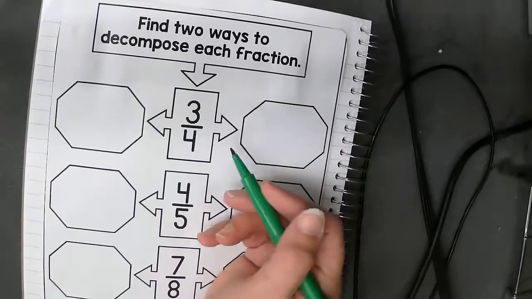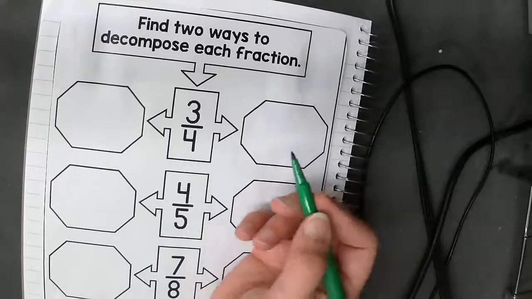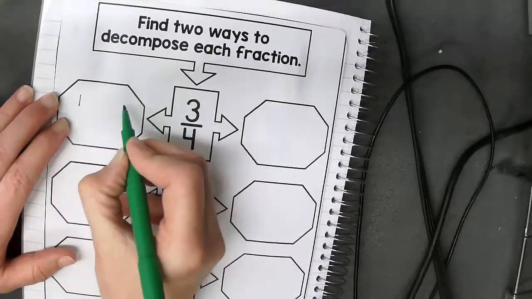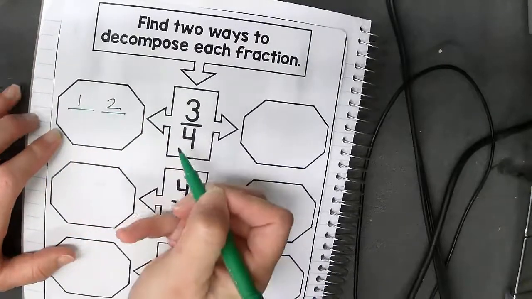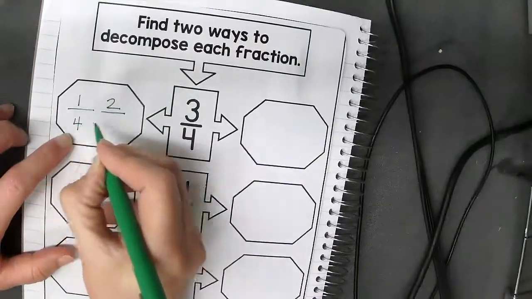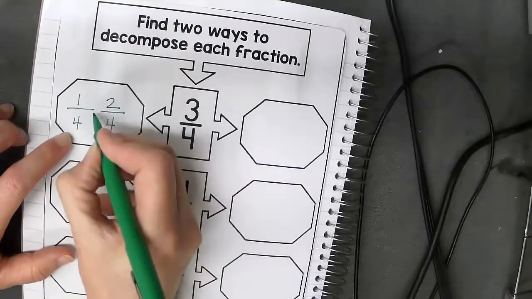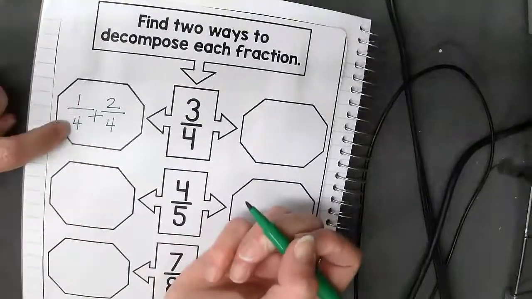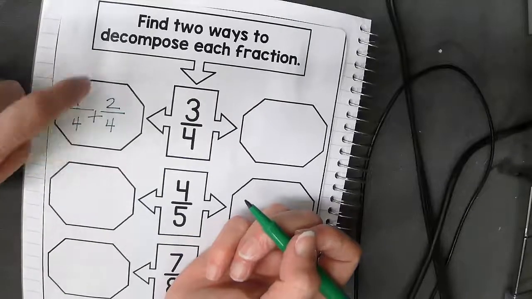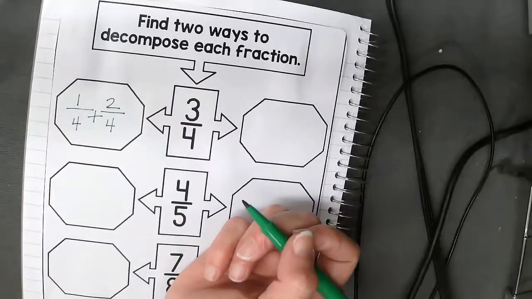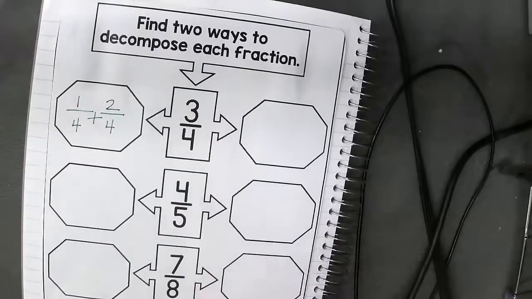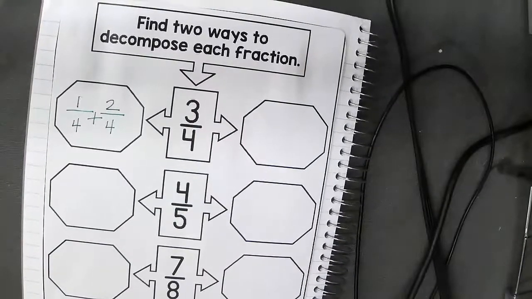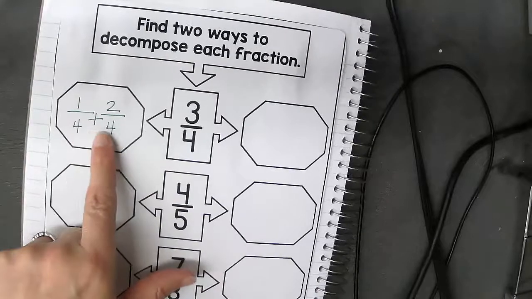So I know that 1 plus 2 is 3. So I'm going to start off with 1 and 2 as my numerators. And then my denominator stays exactly the same as what I had. So 1/4 plus 2/4 equals 3/4. All right. Now, what's another way that I can have a sum of 3? It doesn't just have to be 2 numbers that we're adding together.